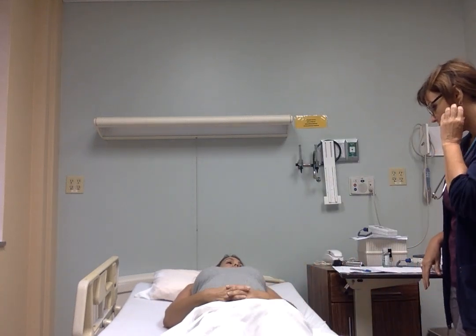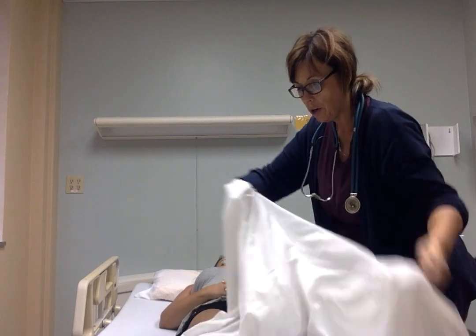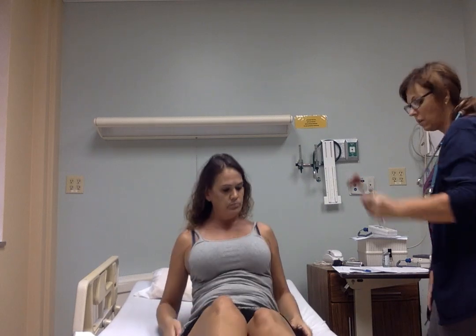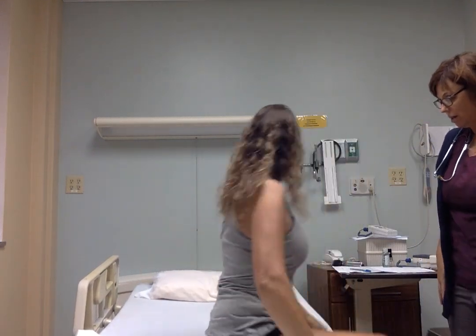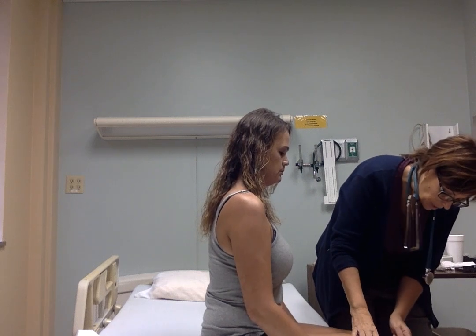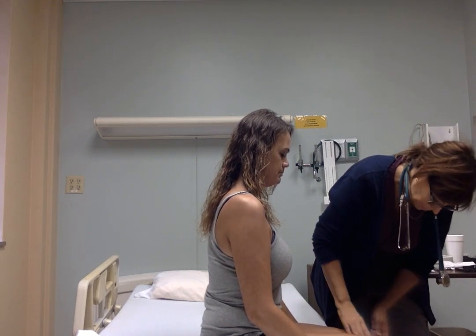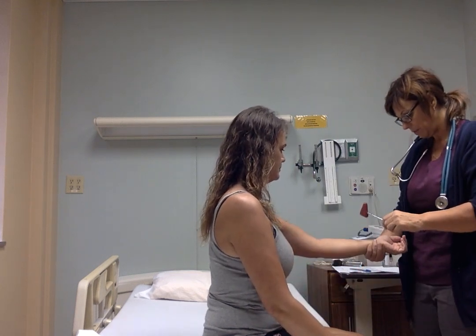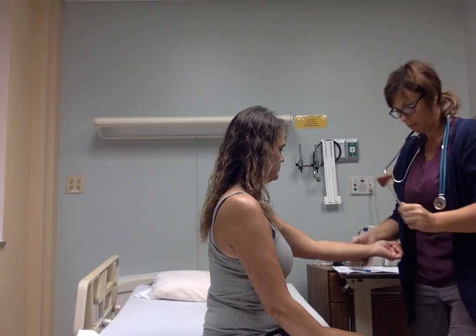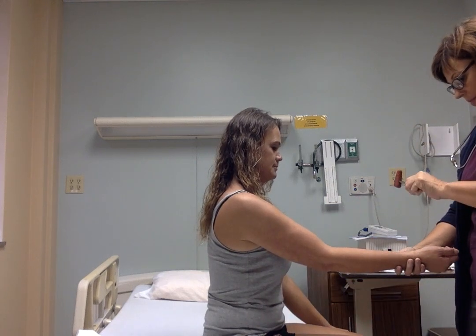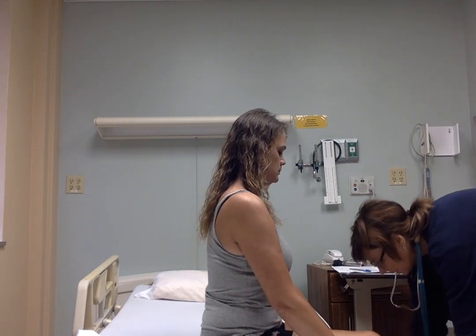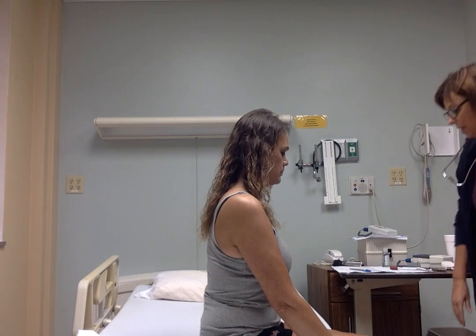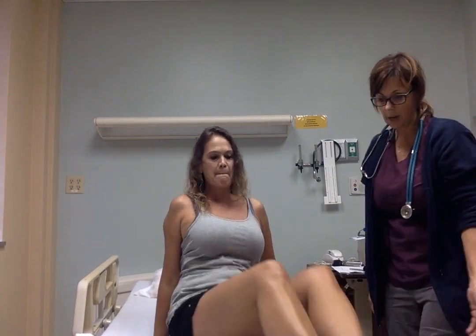All right. And now I am going to check her reflexes, and I would like for you to sit at the end of the bed, and I have my trusty little hammer here. And we're going to check reflexes, and I'm going to check range of motion. She has excellent knee range of motion. And I'll have her lay back down again because I forgot the hip range of motion, and we'll go ahead and do that as we're doing it.